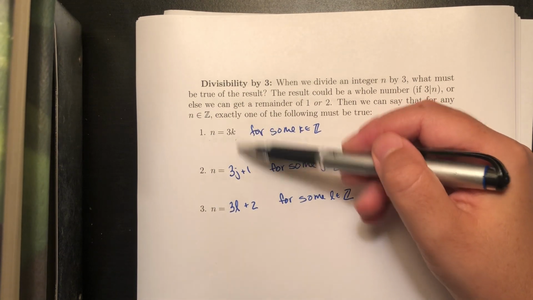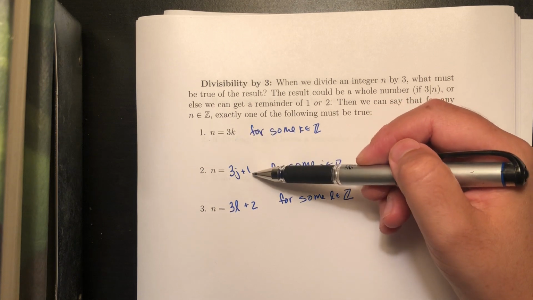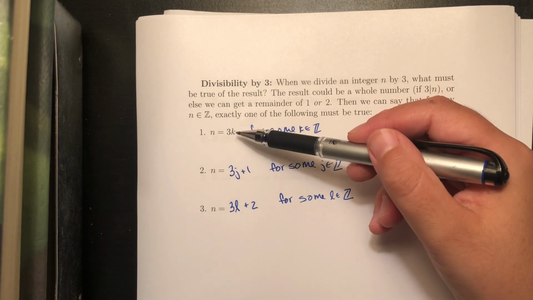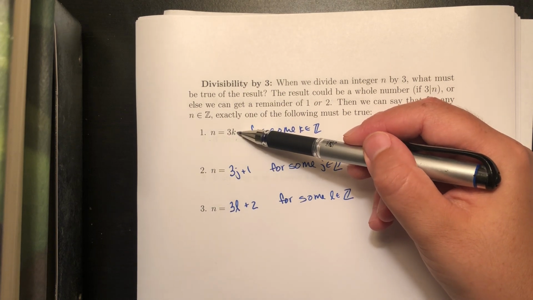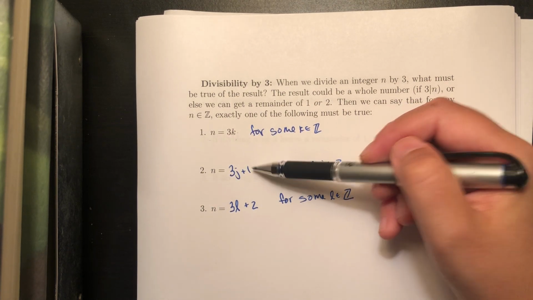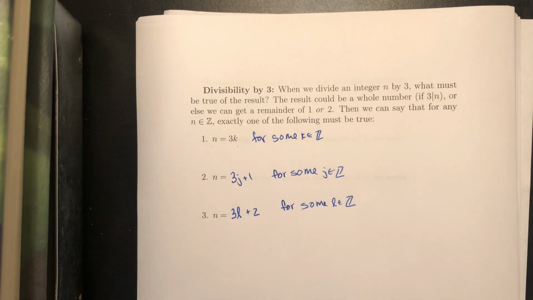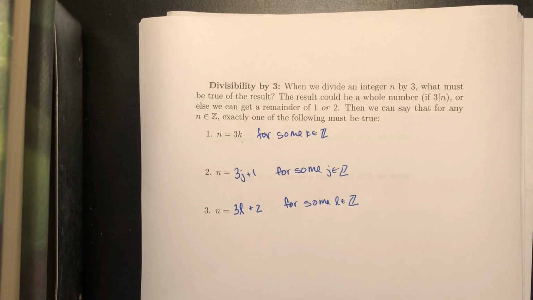So in the divisibility by 2 case, it was either divisible by 2 or you could express it as a multiple of 2 plus 1. Now you have 3 cases. You're either divisible by 3, or you can express it as 3j plus 1, or you can express it as 3l plus 2 for some integers k, j, and l.